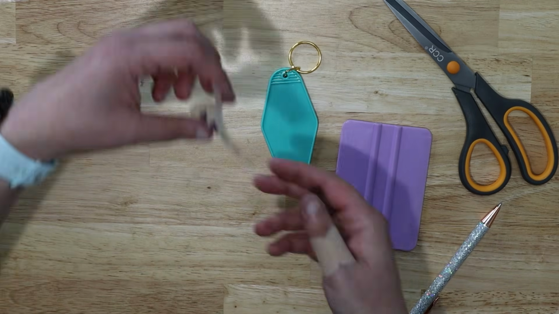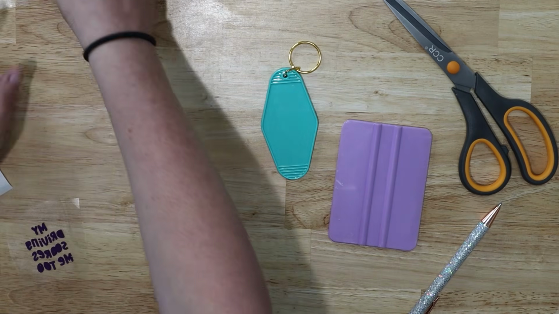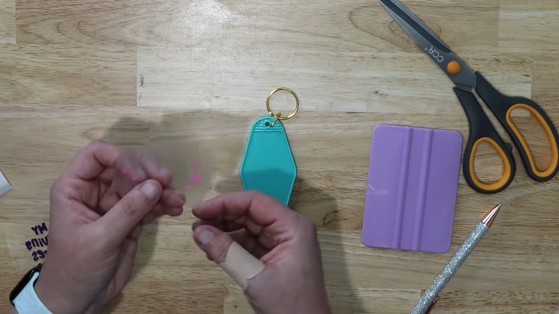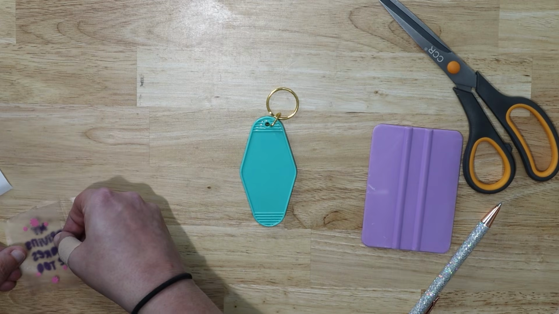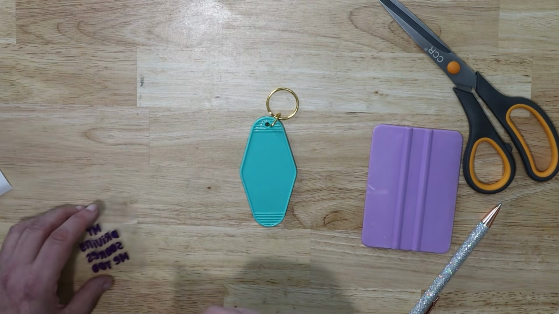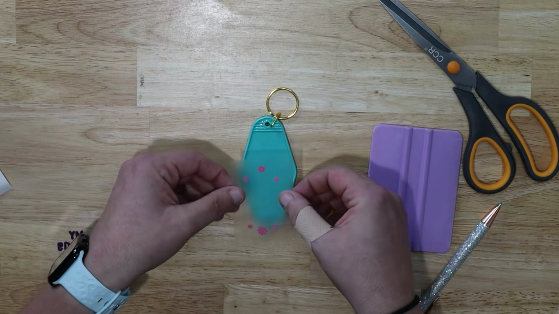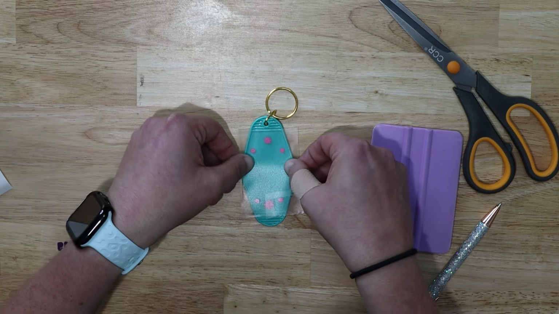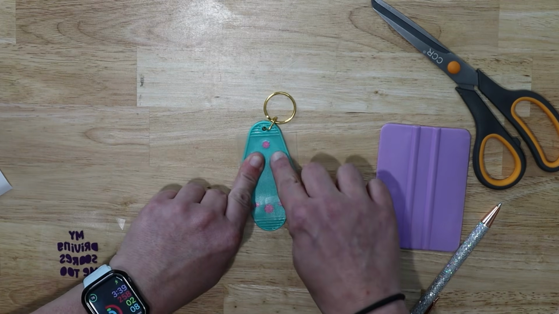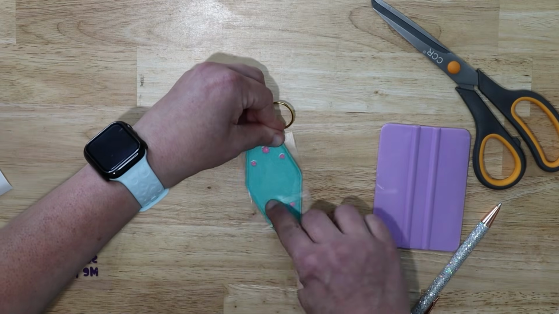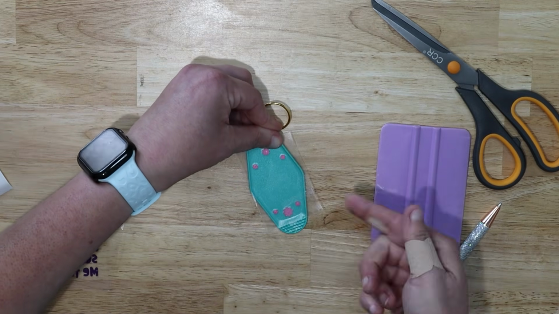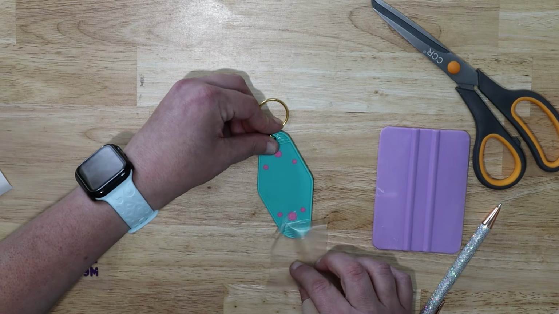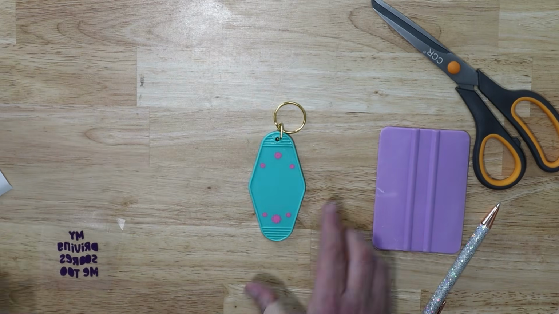Now, I think we'll start with the flowers because those go around the design versus the other way. And I don't remember which way the flowers go. I feel like the smaller ones are at the top. Yes, okay. So what I'm going to do is get this lined up where I want it and move it up just a little. And again, I'm going to press down with my finger. And they should honestly stick with just your finger if you don't want to use your squeegee, but let's find out. Oh yeah, they stuck perfectly. Perfection. Look at that. Oh, that's going to be so cute.